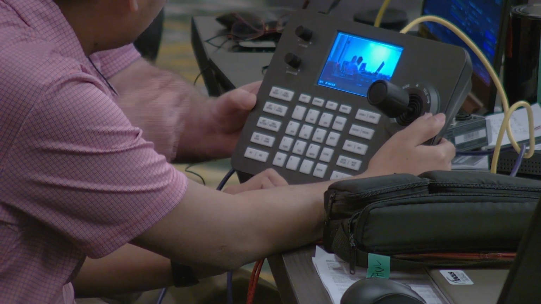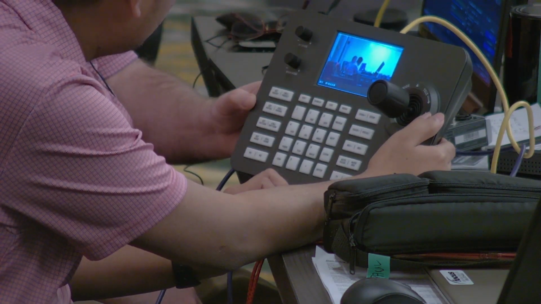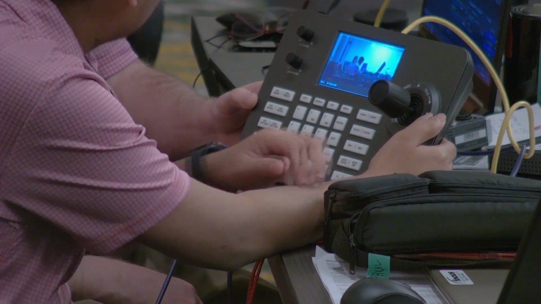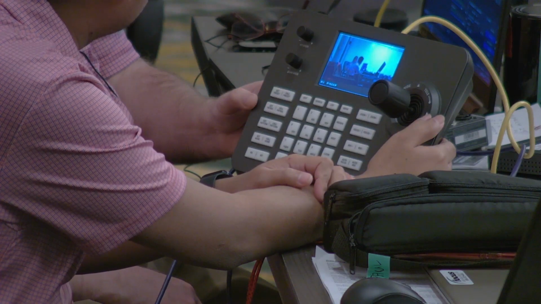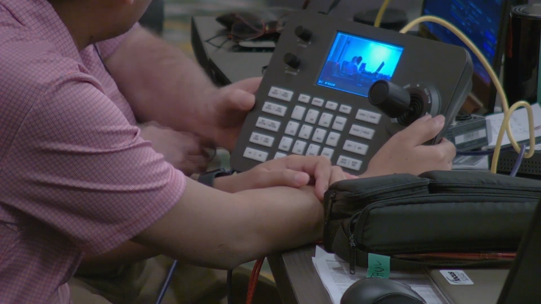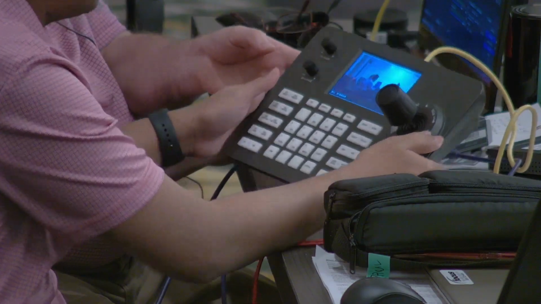So this is how you can set, and each camera has its own presets, and they're retained by the camera even after you unplug the camera. Okay? All right, so let's go back to camera 1. Camera 1.